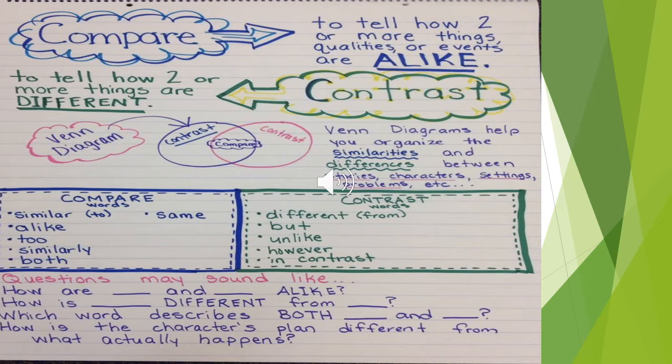So we agreed together last time that when we compare, we use some signal words like similar, same, alike, too, similarly, both. And when we contrast, we use signal words such as different, from, but, unlike, however, in contrast.